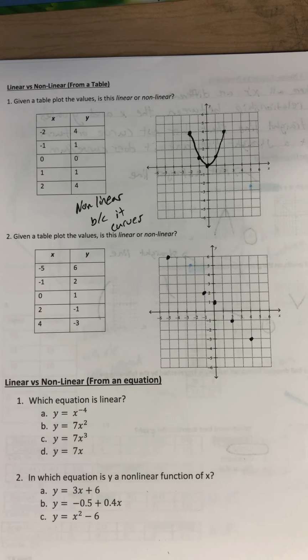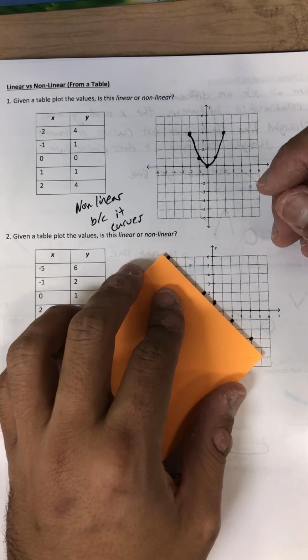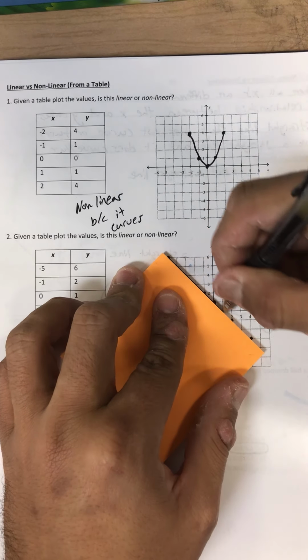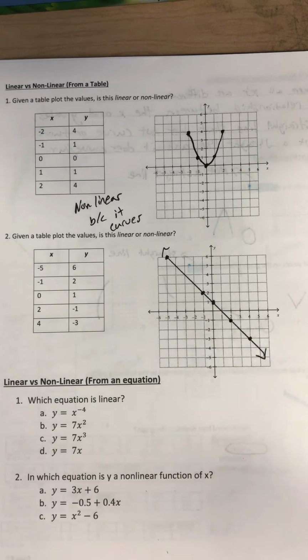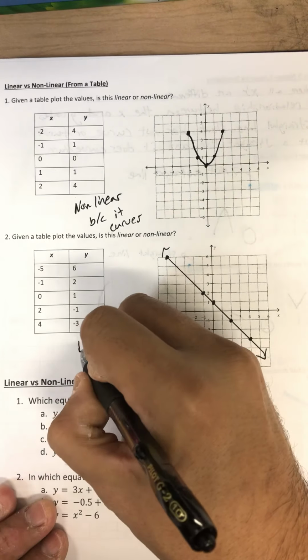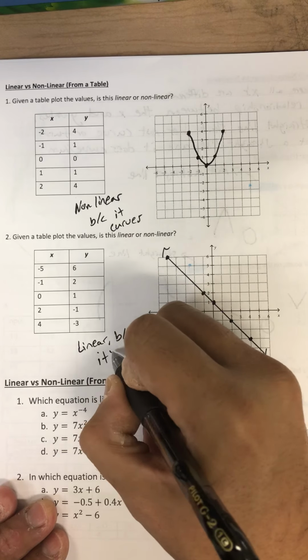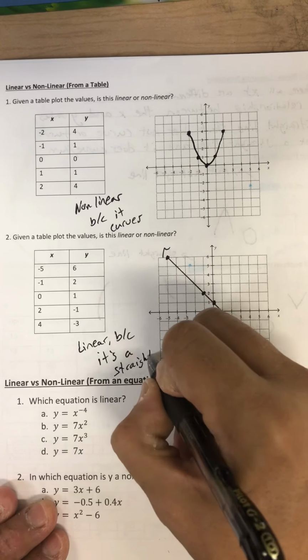And of course, if you don't have a ruler or anything like that, you can always use other items that have a straight edge. And so here, I'm going to do the best I can. But we clearly see that this is going to be a straight line. So this is linear because it's a straight line.